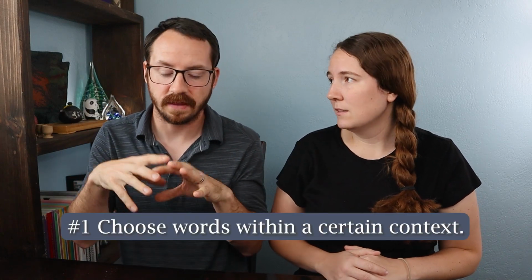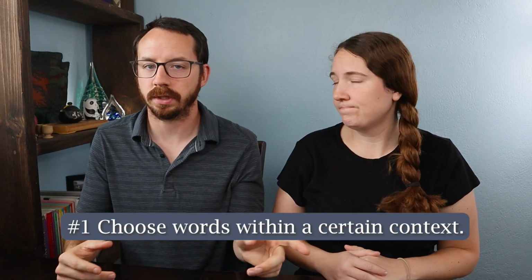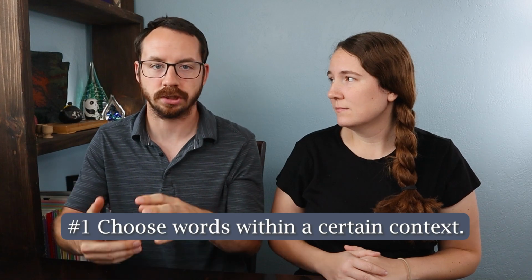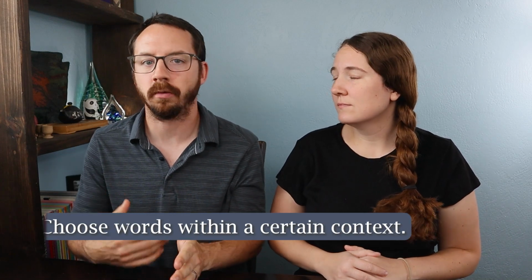Let's get into these vocabulary learning methods so that you have some tools to rotate through and just really learn these words. Number one is you should choose words that are within a certain context. Don't choose words at random. Don't pick them from a hat. Don't just go through the dictionary in alphabetical order. Try to get a context that is actually around you and start to dive into those words, because unless you hear it again, you're probably not going to remember it.